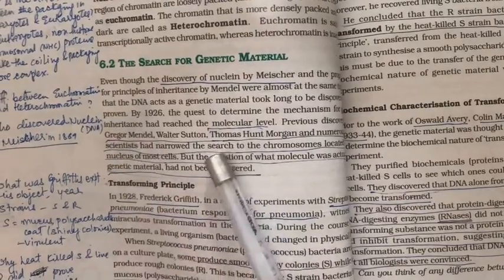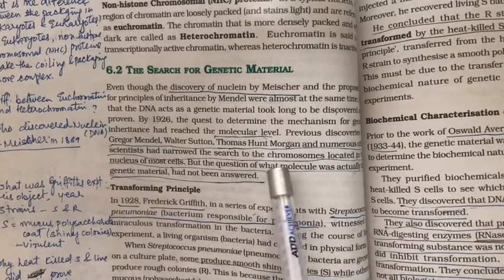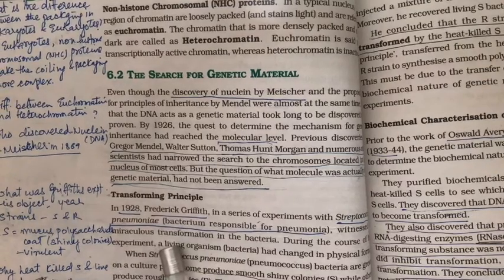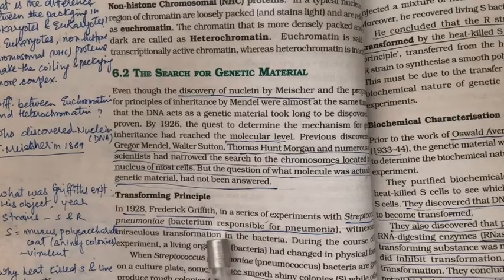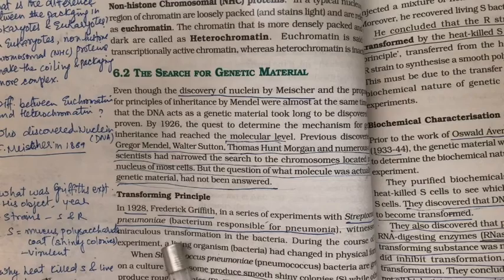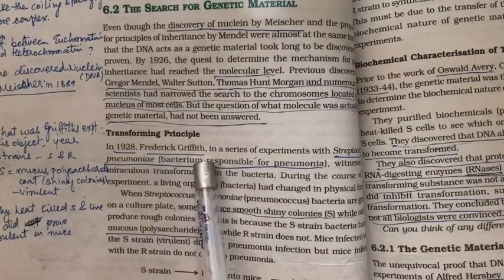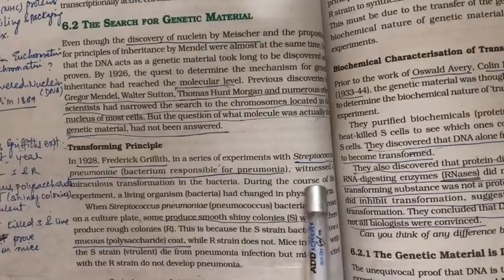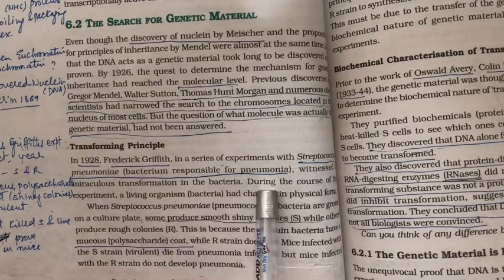In fact, previously everybody used to think that a protein was a better candidate for acting as a genetic material. But in 1928, something happened that was called the transforming principle given by Griffith that changed the views of the scientists. So let us see what exactly happened in 1928. There was a scientist called Frederick Griffith. He was a microbiologist working with a bacteria called Streptococcus pneumoniae. This bacteria is responsible for causing pneumonia in mammals.